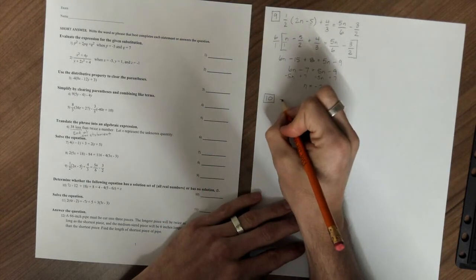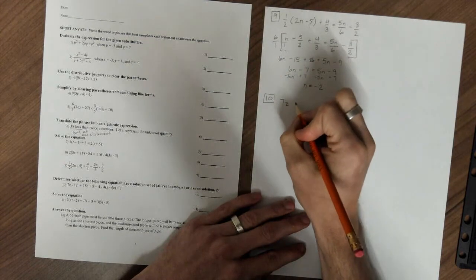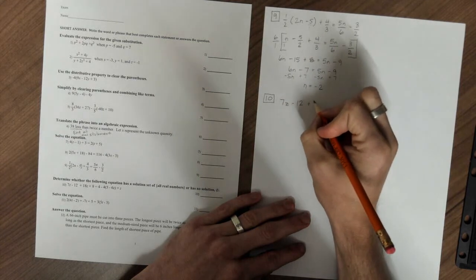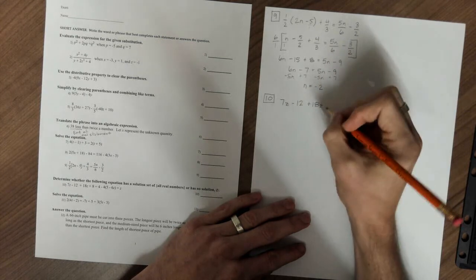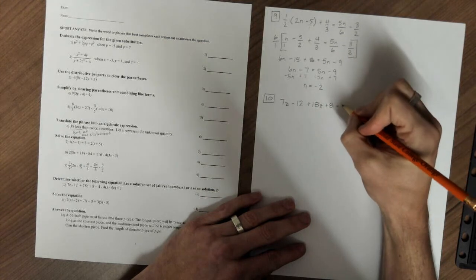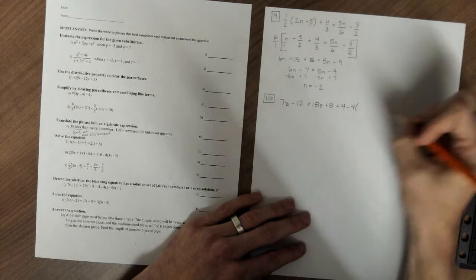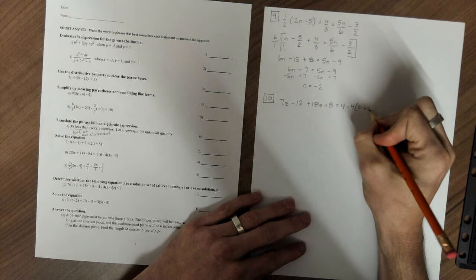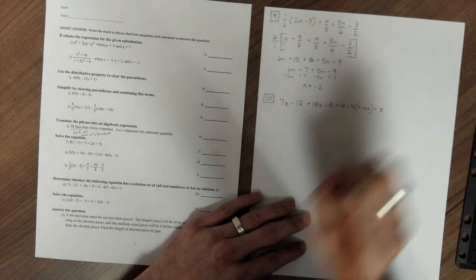Alright, number 10 is 7z minus 12 plus 18z. It almost looks like he got bored and wrote a whole bunch of numbers, right? I'm going to be able to work on that side now that he wrote it so long. Alright, plus z. Goodness.